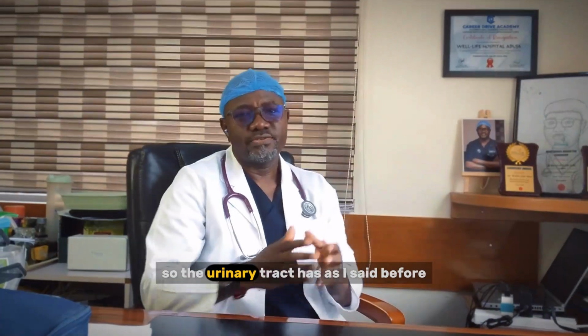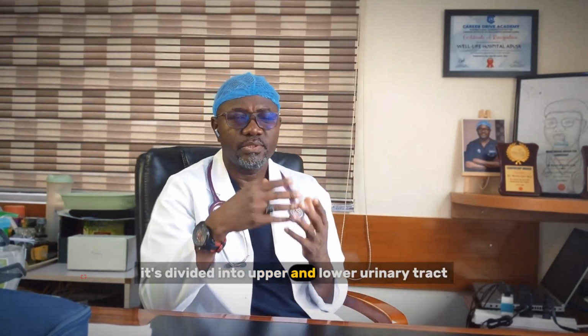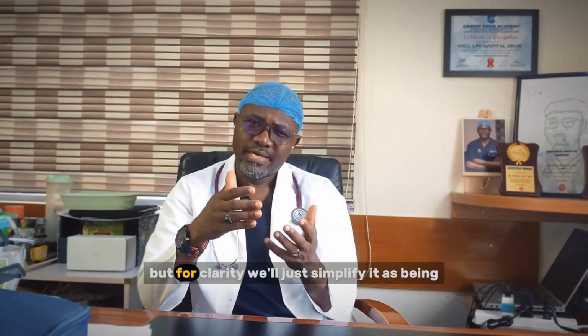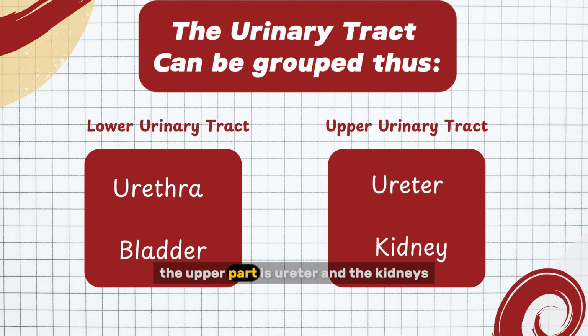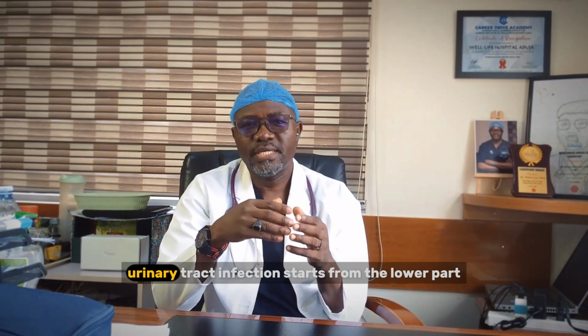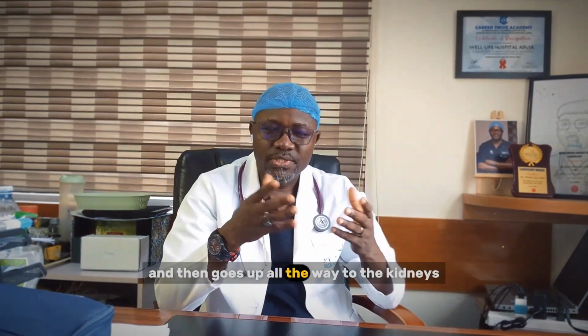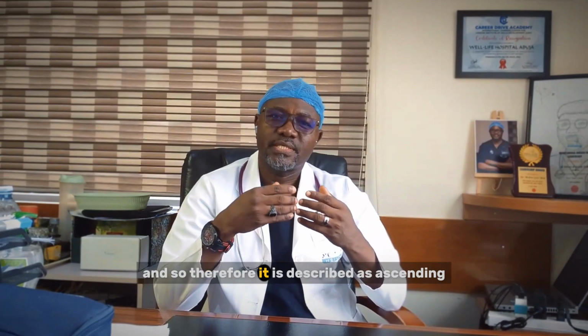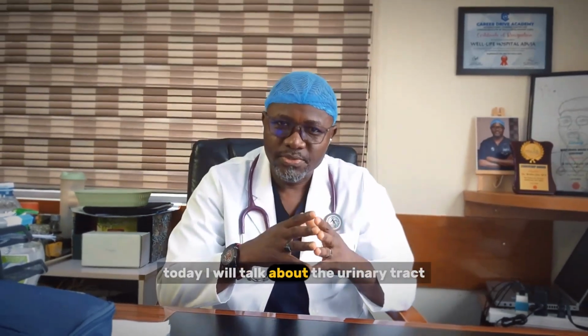As I said before, it's divided into upper and lower urinary tract. But for clarity, we'll just simplify it as meaning the lower part is the bladder and the urethra, the upper part the ureters and the kidneys. Now, any one of these parts can become infected, but almost always urinary tract infection starts from the lower part and then goes up all the way to the kidneys, and so therefore it is described as ascending, that is from the lower part to the upper part of the urinary tract.